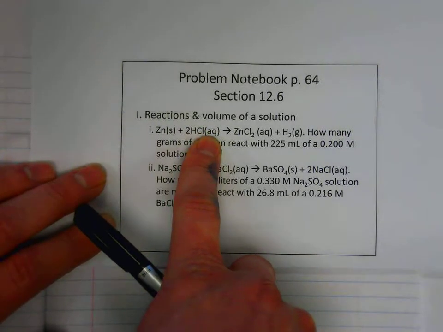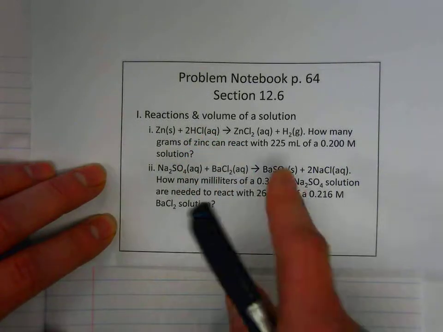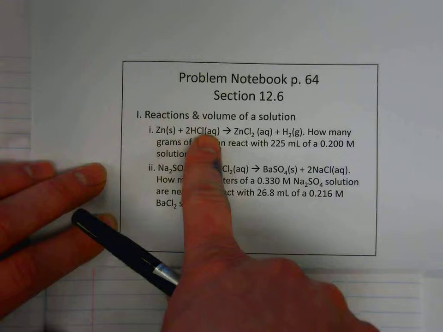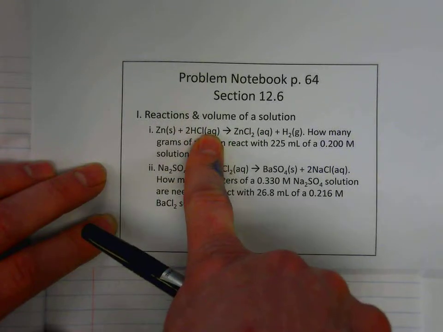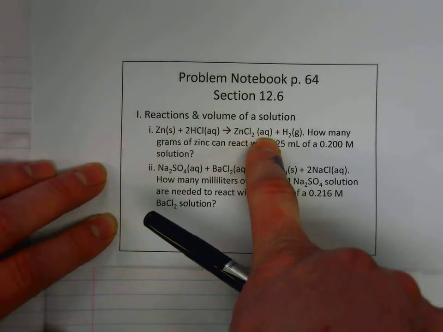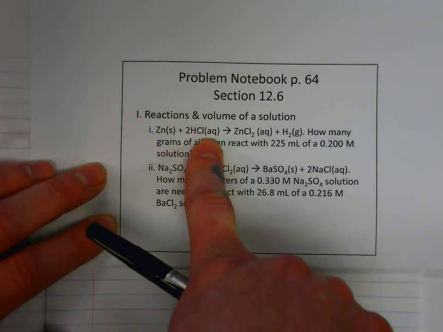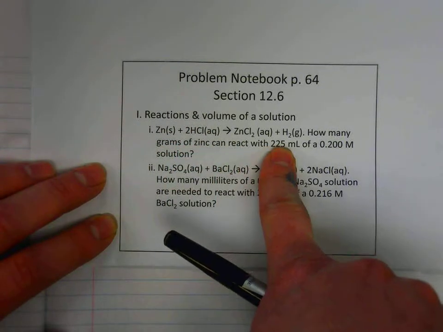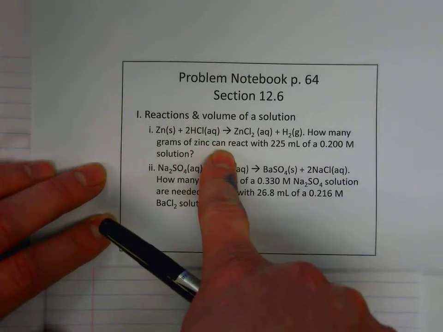Now, but we have two solutions here. We have the hydrochloric acid and we have zinc chloride. So how do we know which it is? Well, it's speaking about what zinc is reacting with. So the context of the question tells us that it has to be referring to the other reactant that's reacting with zinc, or in other words, hydrochloric acid.